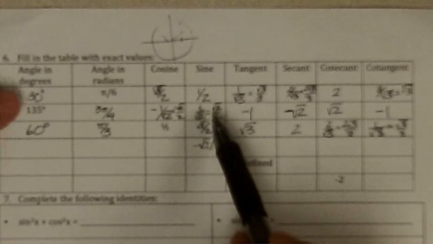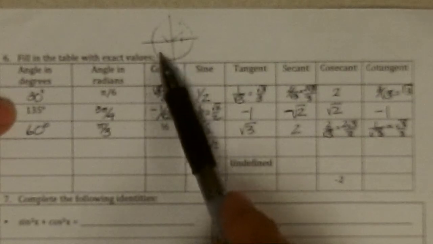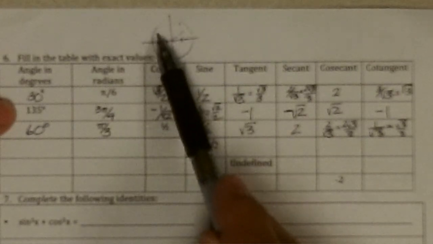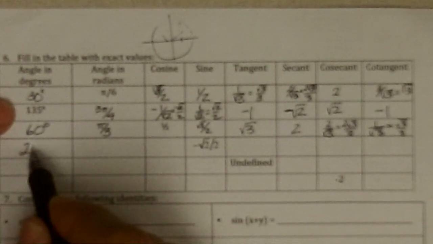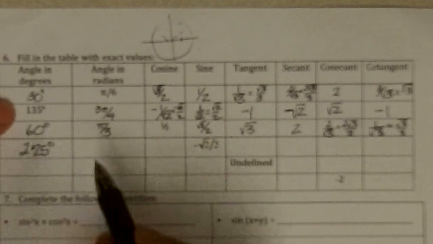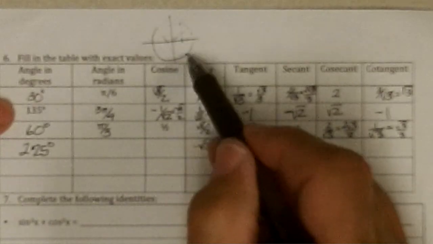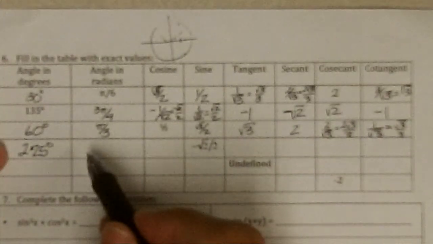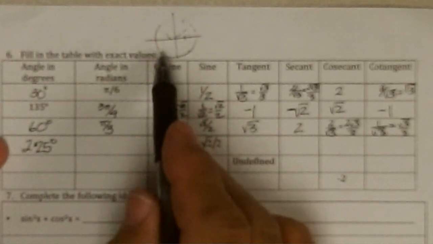When is the sine negative square root of 2 over 2? Well, it's positive at 135, so it would be negative down here. That's 45, 45, 45, 180 plus 45, 225 is one place. There are other answers for it. It would also be negative over here at negative 45 or 315. But I'll just go with the 225, which makes the angle 1 pi over 4, 2 pi over 4, 3 pi over 4, 4 pi over 4, 5 pi over 4.